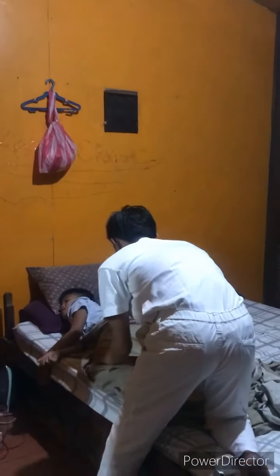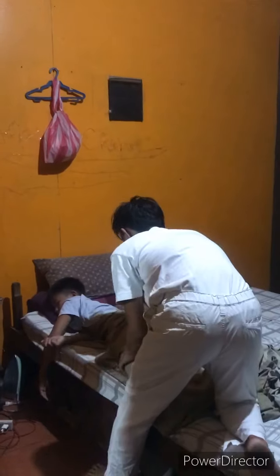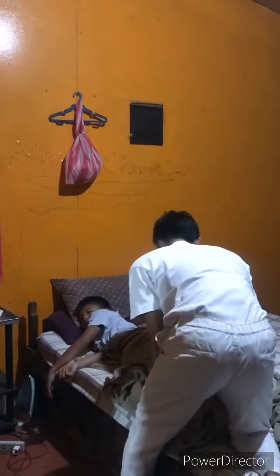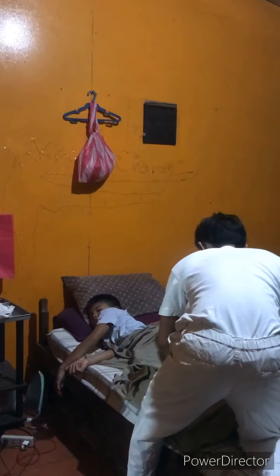Remove the suppository from its wrapper. Apply lubricant to the rounded end. Lubricate the index finger of your dominant hand. Lubricant reduces friction during administration and increases the patient's comfort.